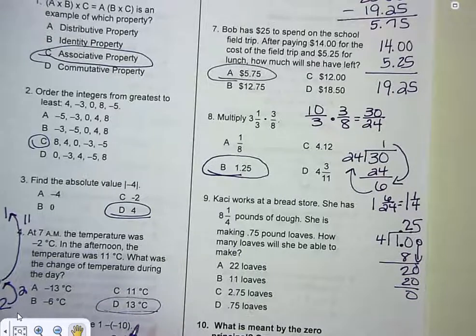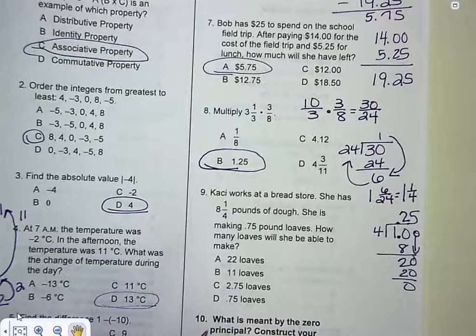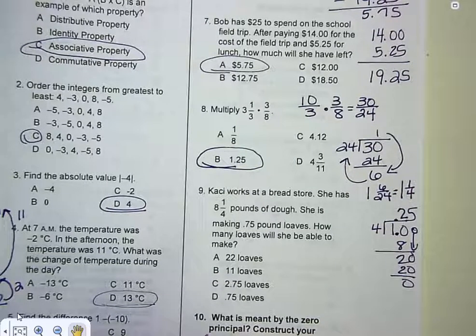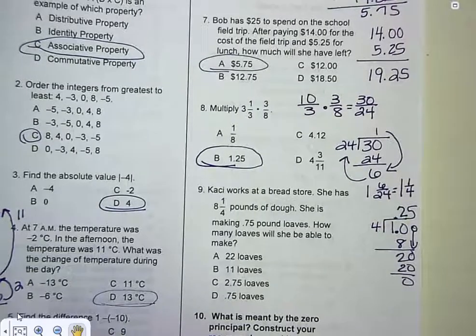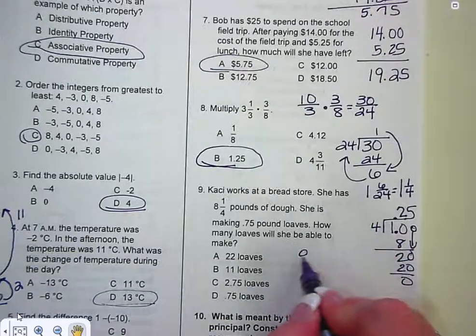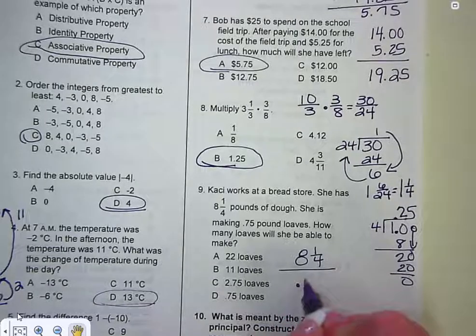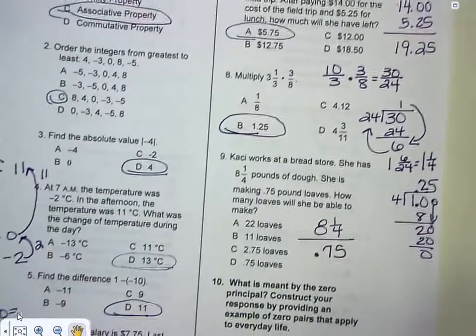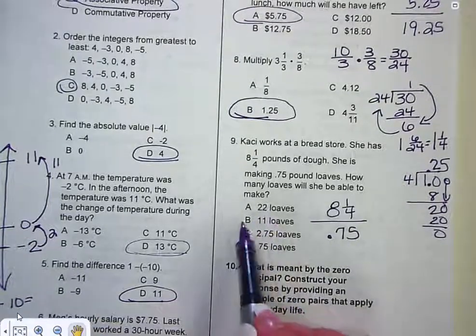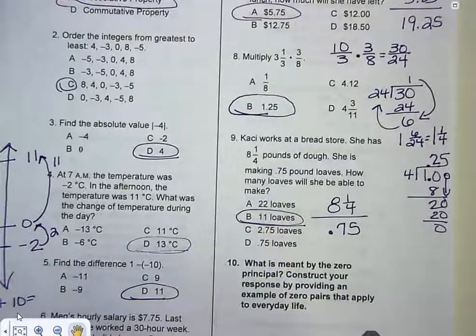All right. Casey works at a bread store. She has 8 1/4 pounds of dough. She is making 7,500 pound loaves. How many loaves will she be able to make? So what kind of problem is this? It's a division problem. It's a splitting problem. What am I splitting? Which number am I splitting? The 8 1/4 or the 7,500? 8 1/4. So it's 8 1/4 divided by 7,500, and your answer is 11. You could do that on a calculator.